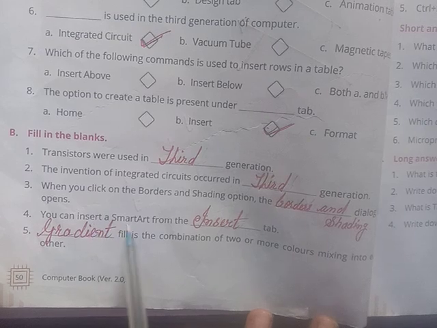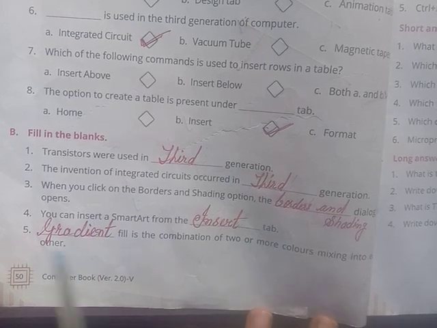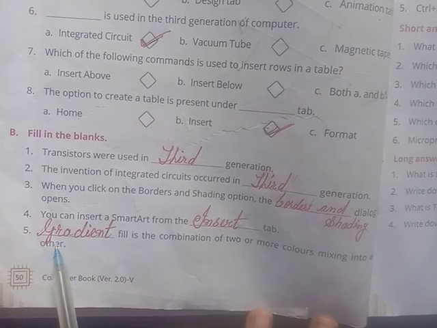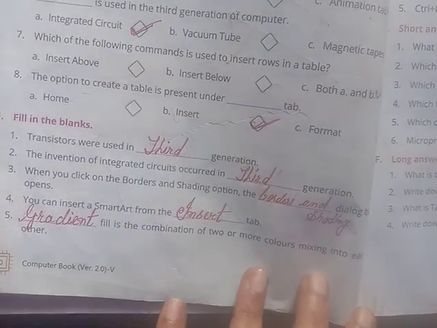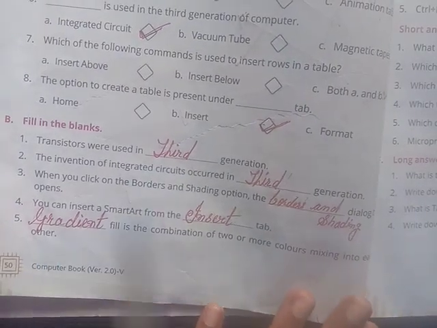4. You can insert a smart art from the insert tab. 5. Gradient fill is the combination of two or more colors mixing into each other.